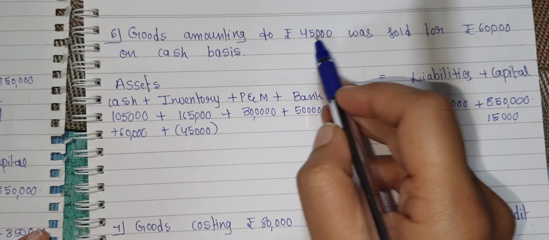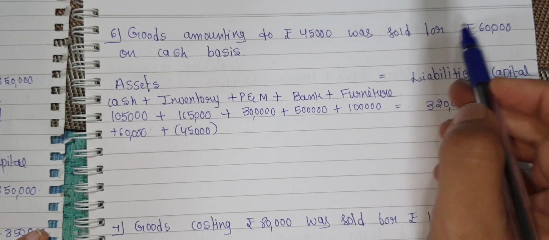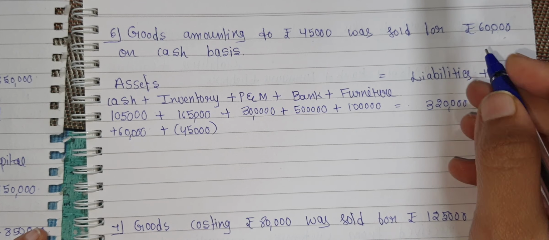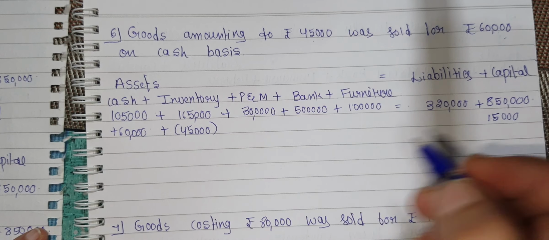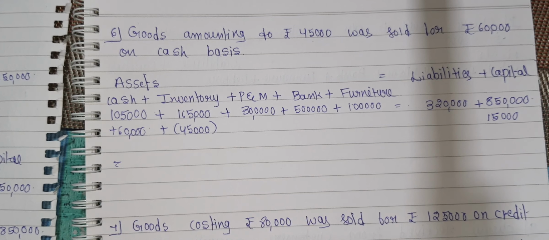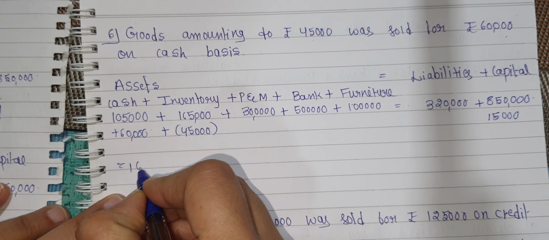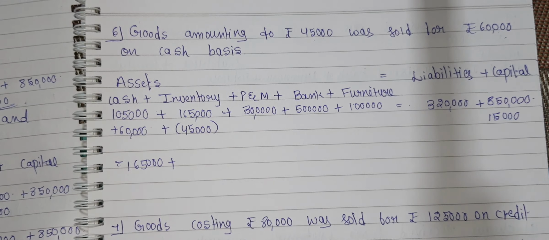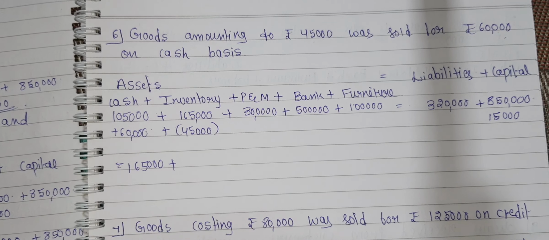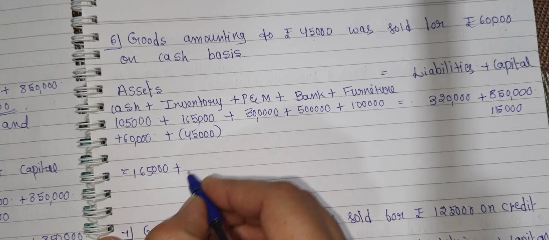That is 60,000 minus 45,000, means goods amounting to rupees 45,000 were sold for rupees 60,000, means there is a profit of rupees 15,000, means our capital is increasing. So it is equals to 1,05,000 plus 60,000, means 1,65,000, and 1,65,000 minus 45,000, that is rupees 1,20,000.